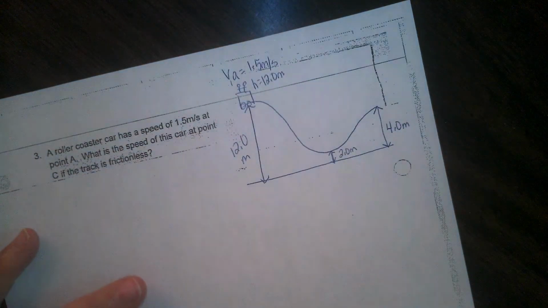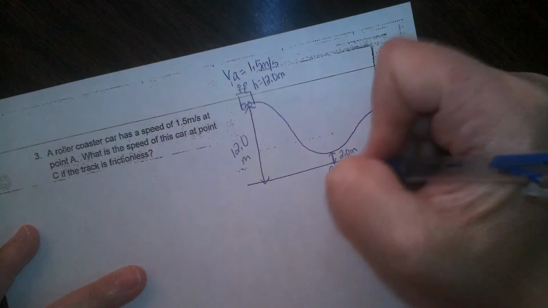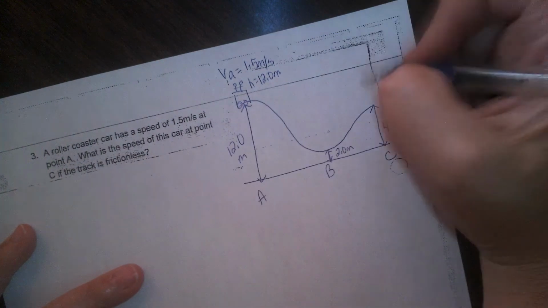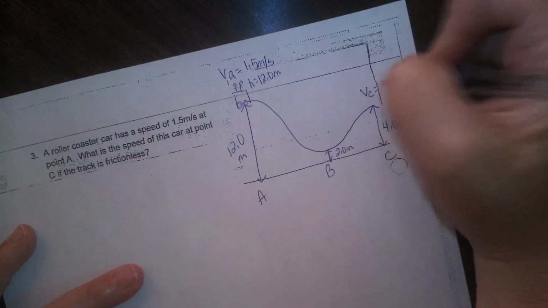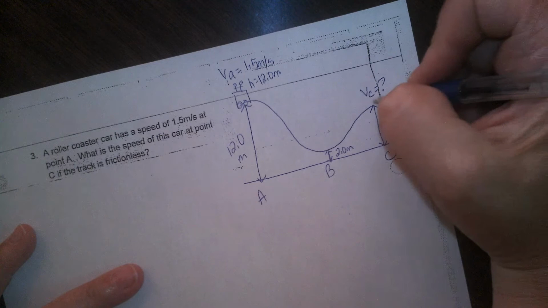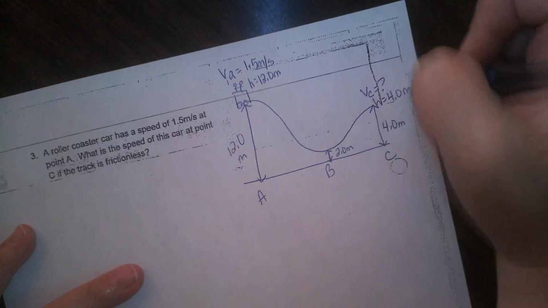It says, what is the speed of this car at point C? So this is A, this is B, this is C. What is the velocity at C if the track is frictionless? H is 4.0 meters, HC.